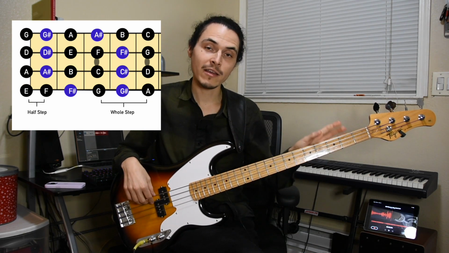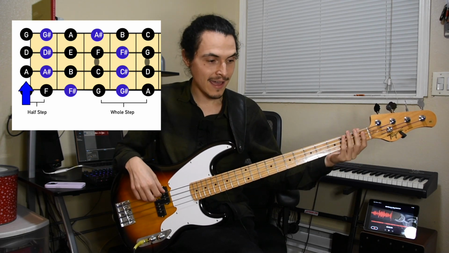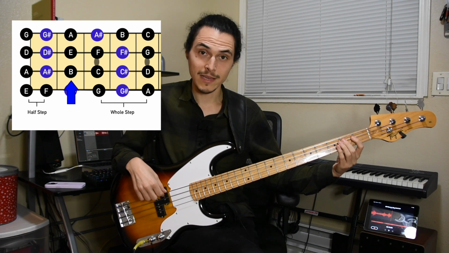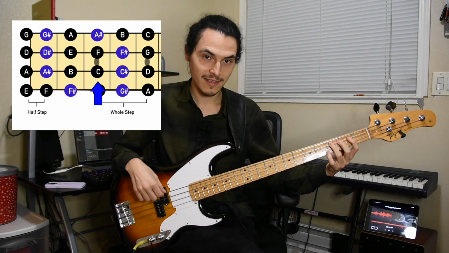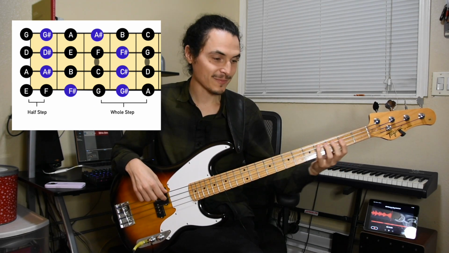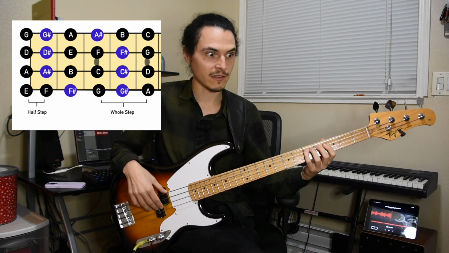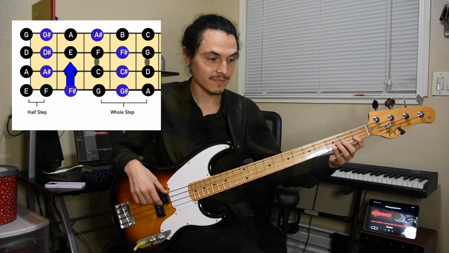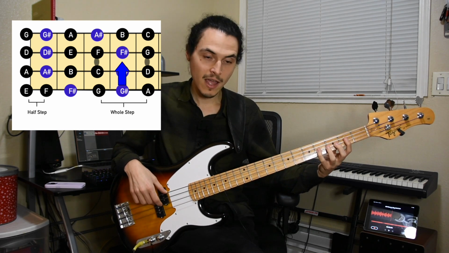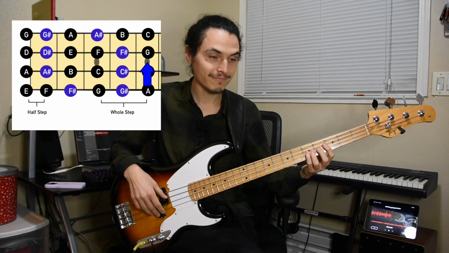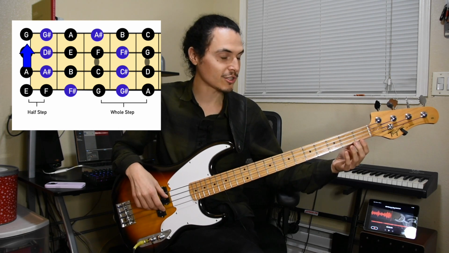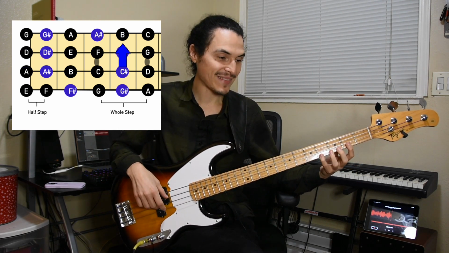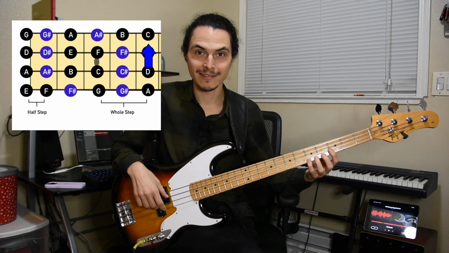So, if we go to our A string, we can find the notes on there. A sharp, B, C, C sharp, and then D. D is the same as our open D string. D, D sharp, E, F, F sharp, G. G is the same as our open G string. G, G sharp, A sharp, B, and C.